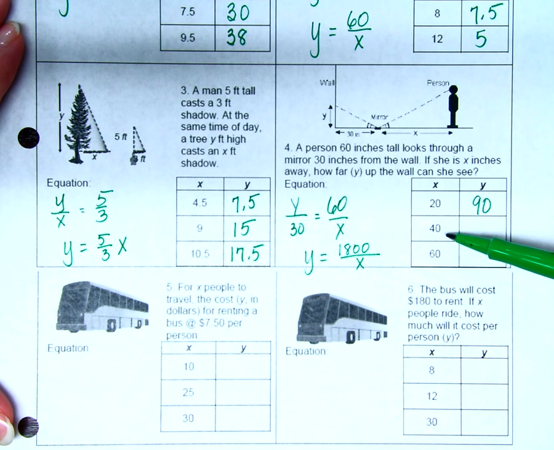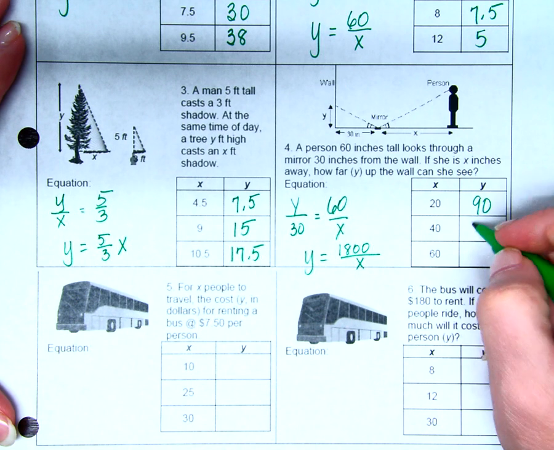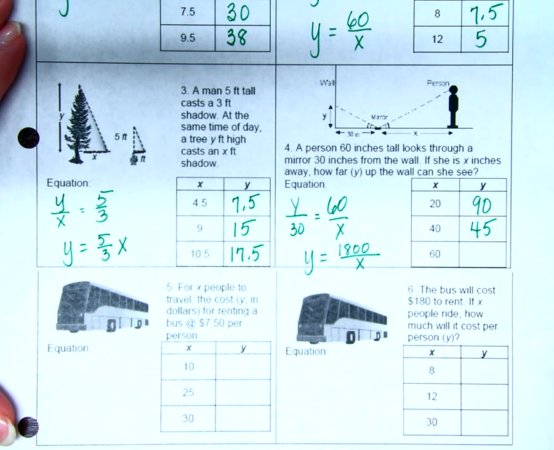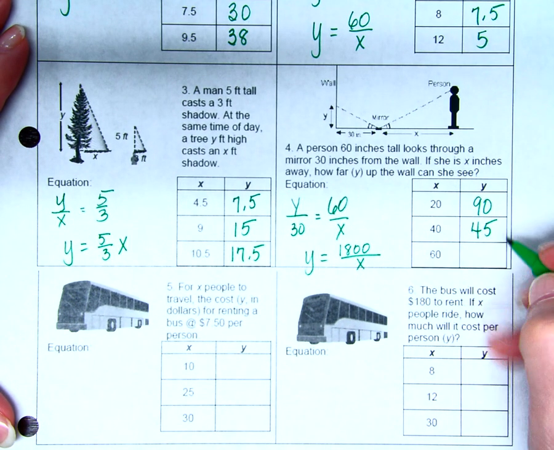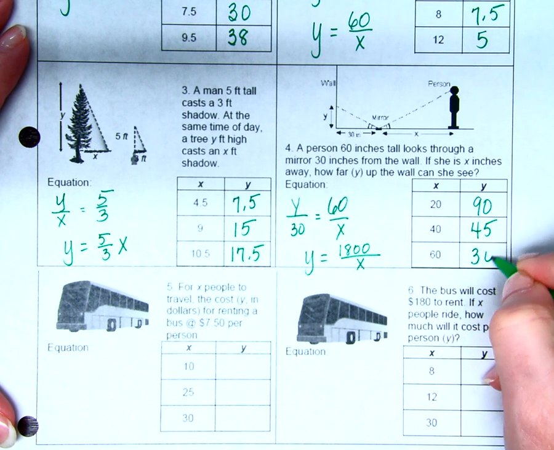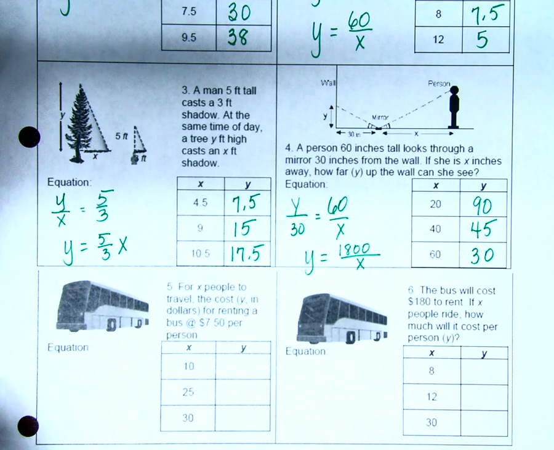That one's not as easy, is it? No, it's not as easy, but it's still 45, right? Okay, and Y equals 1800 over X and X equals 60? Did you have to use your calculator for that one? Good. If you did, that's fine too. Not judging. Okay, don't have time for that.